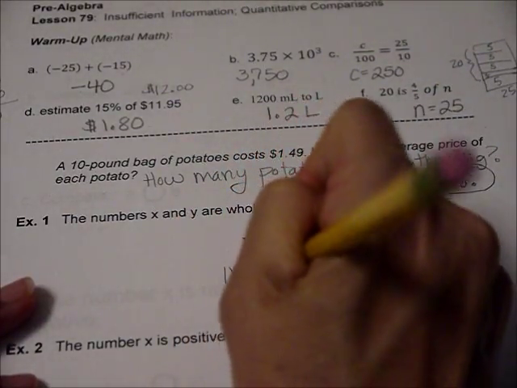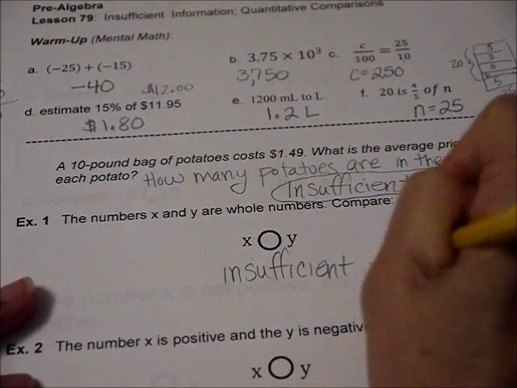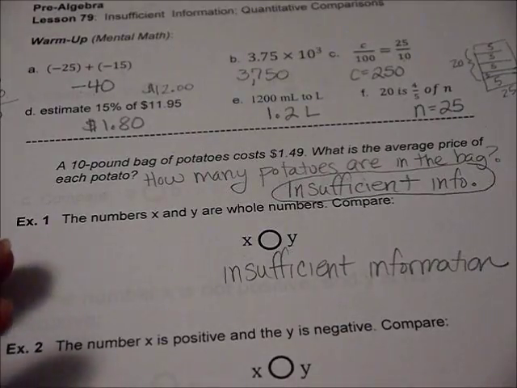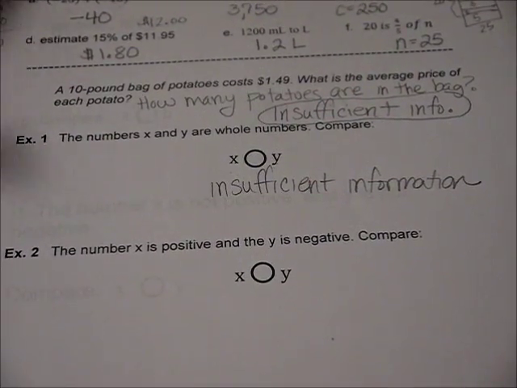We would say this one has insufficient information. That's not always going to be the case there. Sometimes you're going to think it's insufficient information, but it's a little bit of a brain teaser. Okay, so insufficient information is the answer to that.